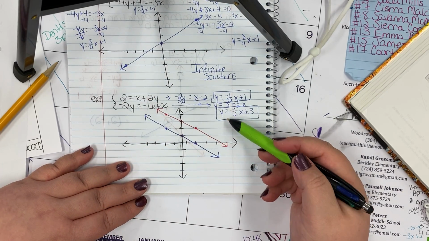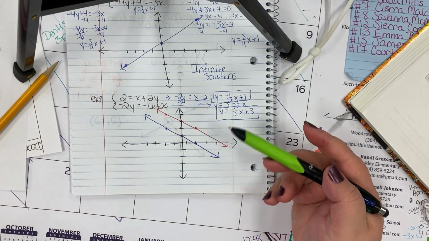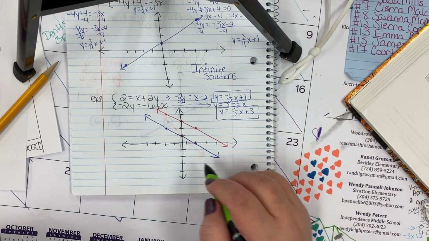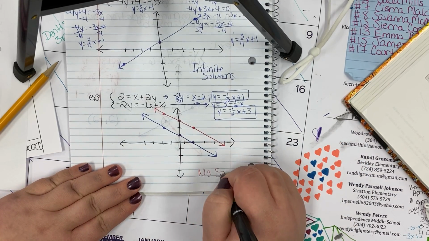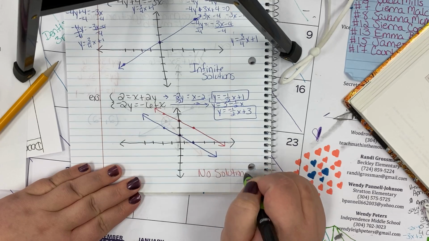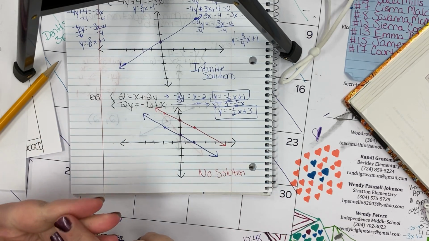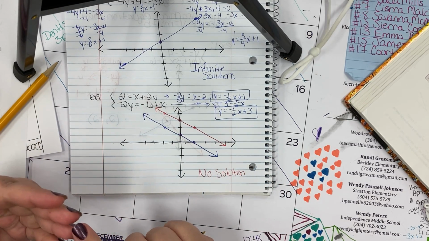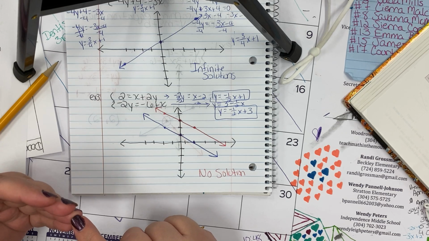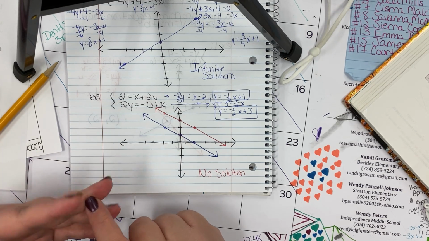So lines that have the same slope are parallel lines. When you get parallel lines, you're going to have no solution as your answer. So those are the 3 types of problems you can have. You can have one that has a point, you can have an infinite solution, or you can have no solution when graphing.